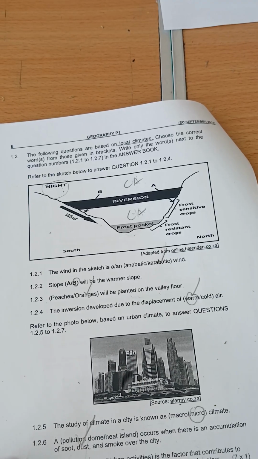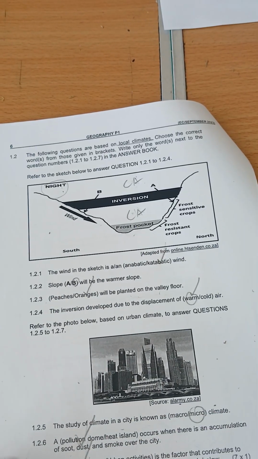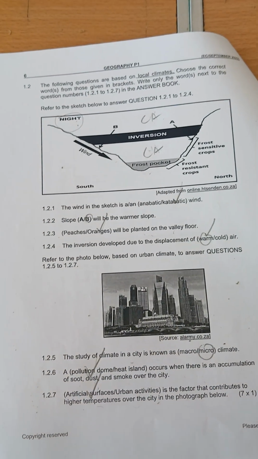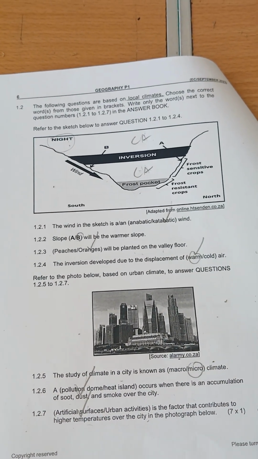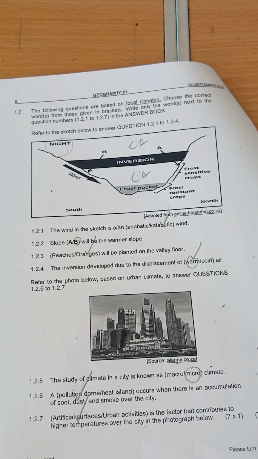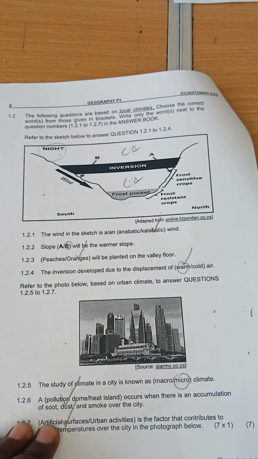Artificial surfaces and urban activities are the factors that contribute to higher temperatures over the city. Obviously, these are the artificial surfaces. What do we have in the urban areas that makes sure that the temperatures within the urban areas are higher than the surrounding rural areas? Obviously, the artificial surfaces. We're talking about your concrete surfaces, anything within the urban area that absorbs heat, which results in the weather within the urban area being different from the surrounding rural areas. Okay, it's mostly artificial surfaces.